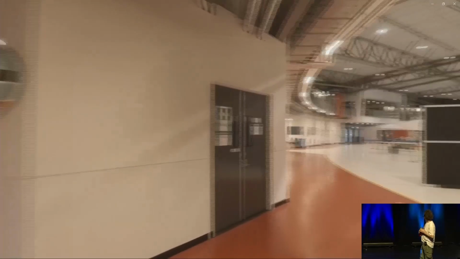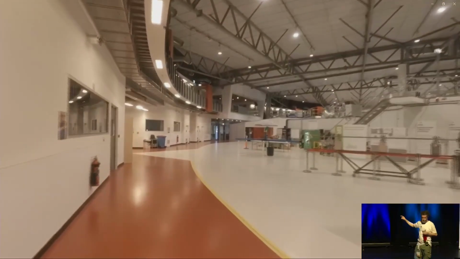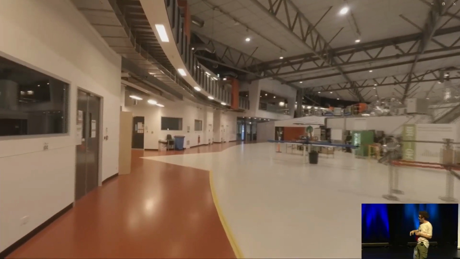And that there is our coffee bean line. That's where we have our Friday donuts and coffees.